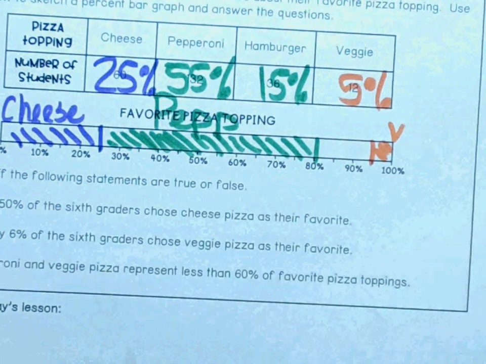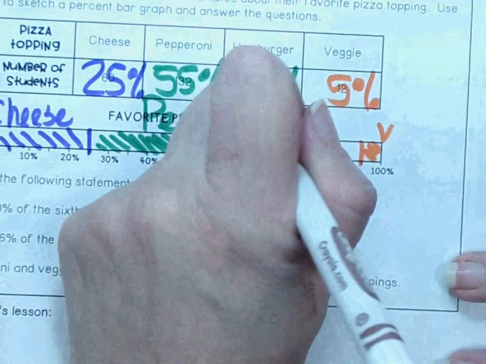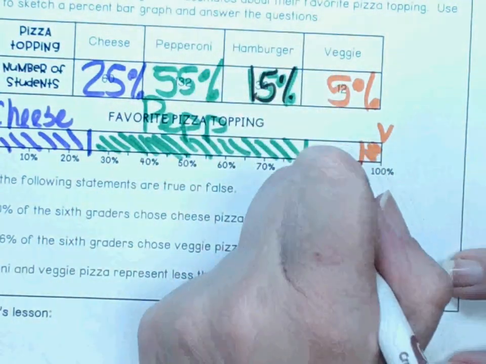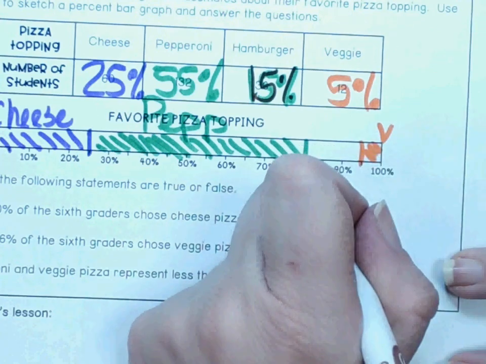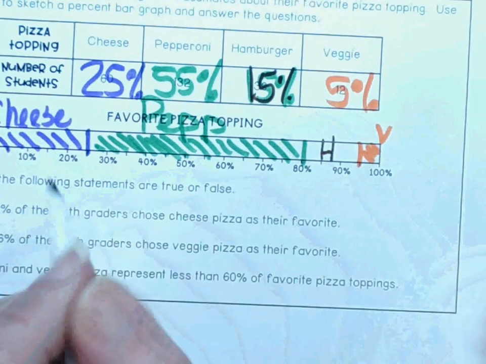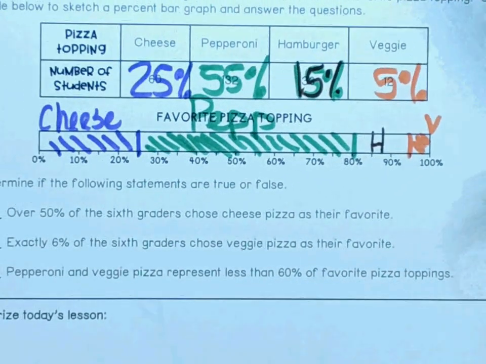And then that gives me my hamburger, 15 right here. Does this equal 15? Yes. 80 to 95 is 15, so I'll put an H there for hamburger. And you made your very own bar graph.